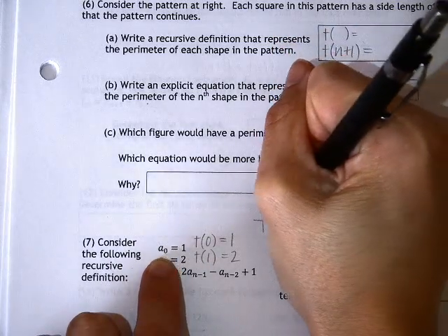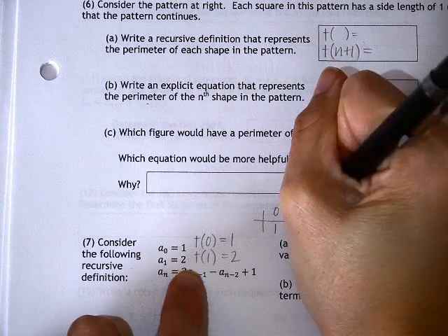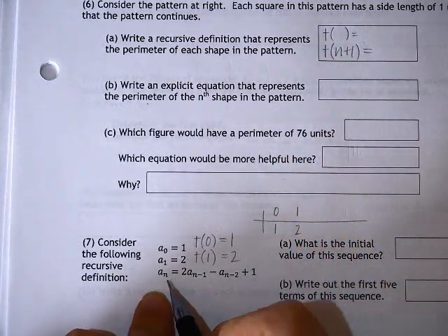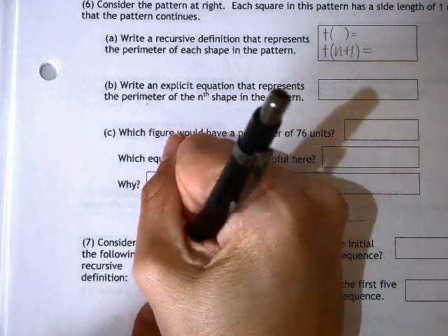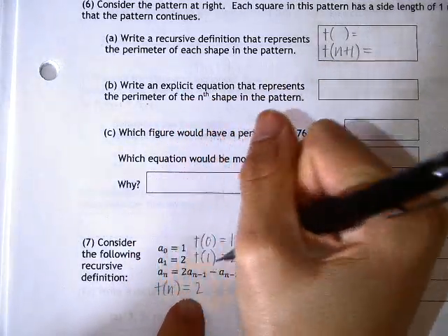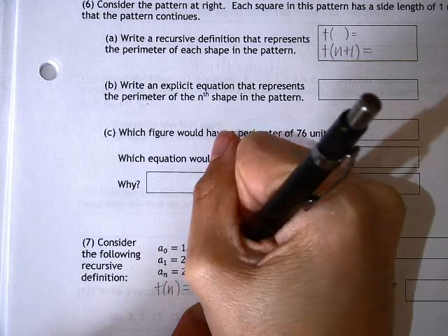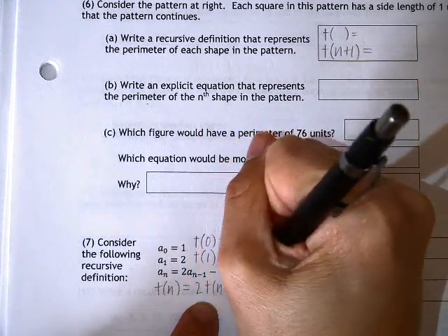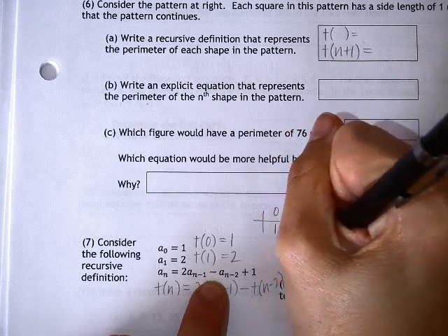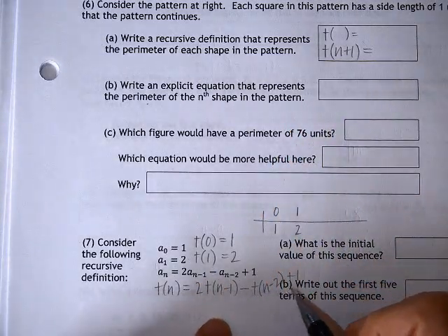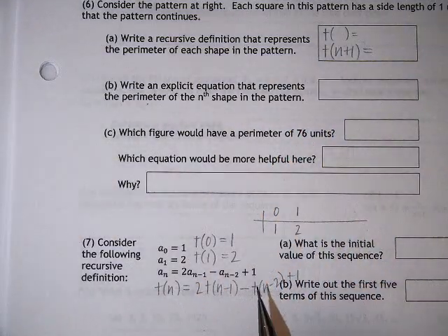This is telling you that the 0 term is 1, the first term is 2, and to get to the next term, so a sub n, or T of n, you'll have 2 times a sub, or T of n minus 1, minus T of n minus 2, plus 1. Now that one is really unorthodox. We've never seen one like that before.